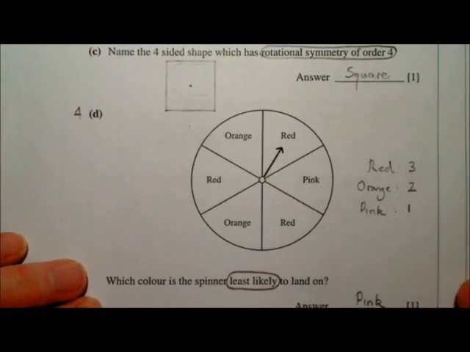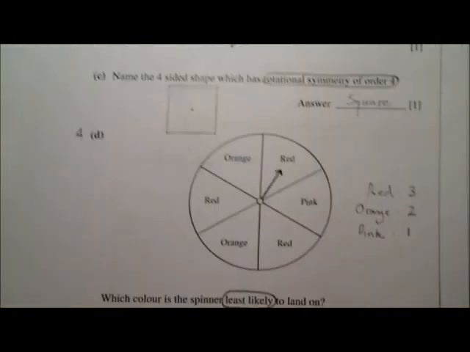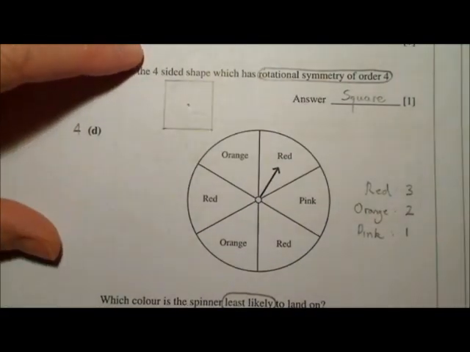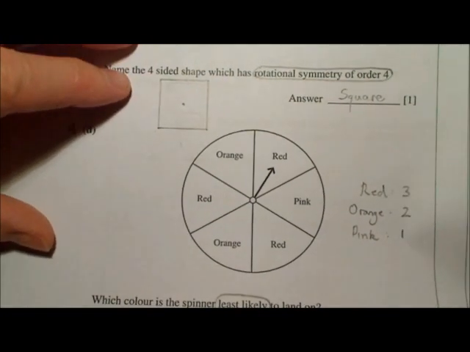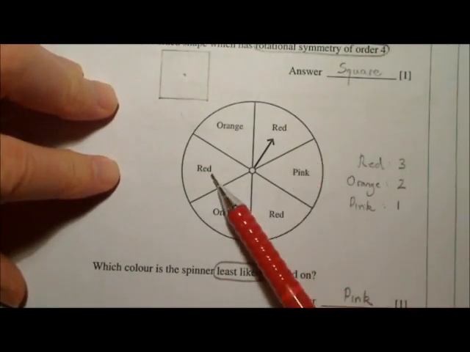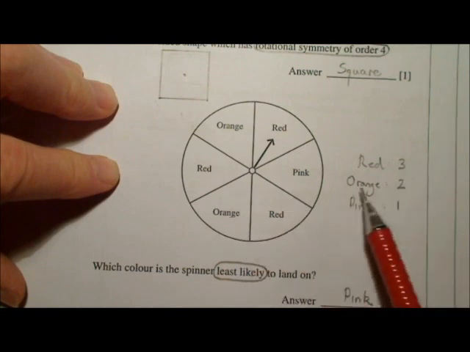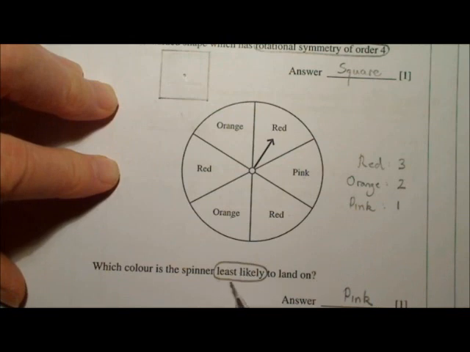And then for 4D, we've got a question about a spinner here. We've got the color the spinner is least likely to land on. So hopefully you can see the red sections in the spinner. There's 3 reds, there's 2 orange, and there's 1 pink. So the color that's least likely to land on is going to be pink, because that has only got 1 section.